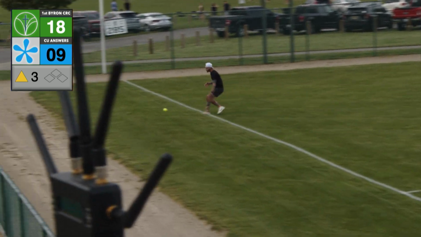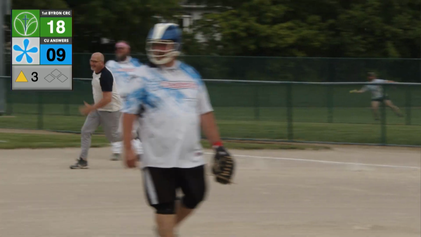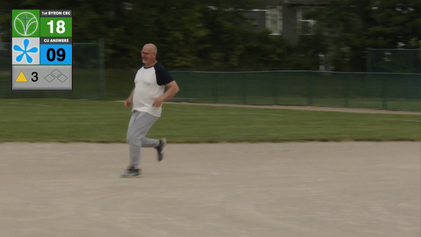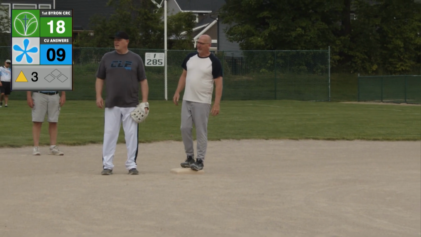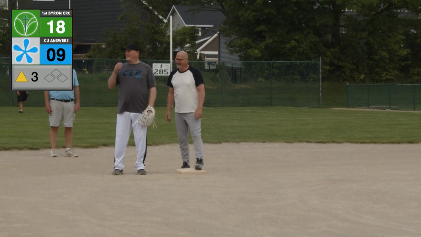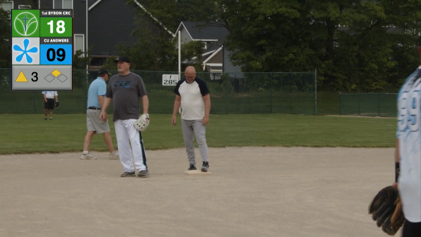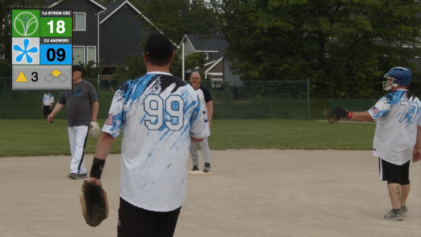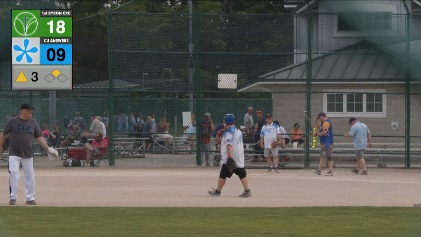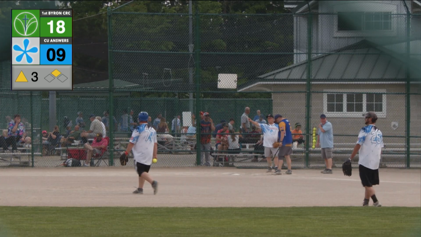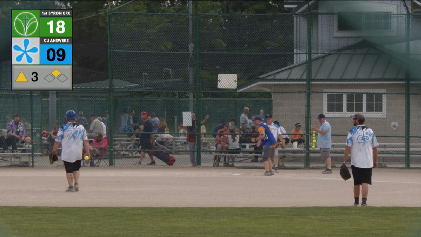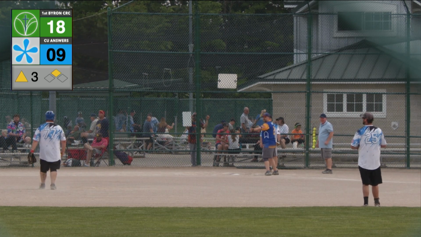That will drop in there for extra bases. Just fair of the left field line. That'll be a 2-out double for First Byron, keeping the inning alive as they lead by 9. A little bit of a 2-out rally here in the top of the third.